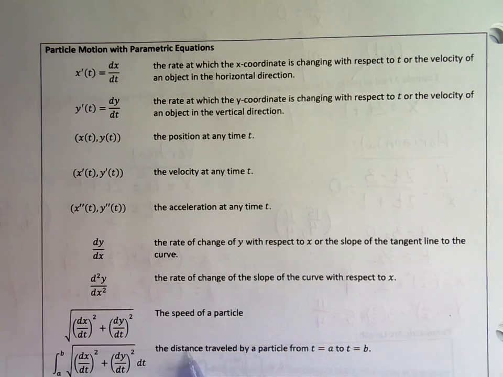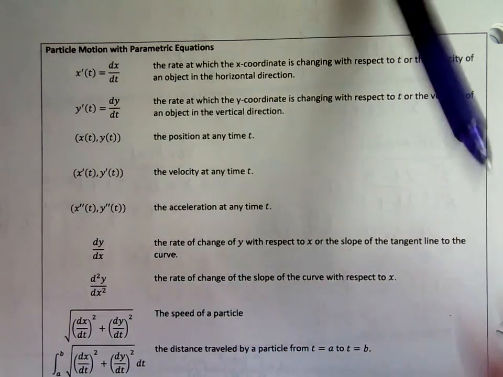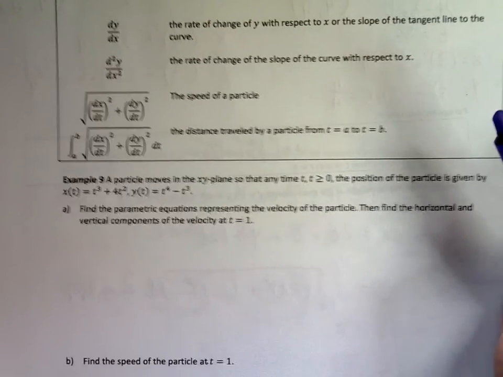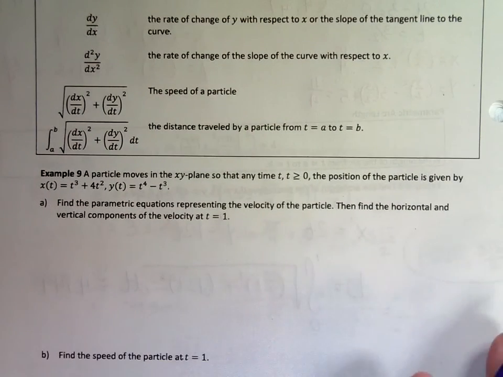All right, example number 9. I think this is the last one. It is, but it's got 4 parts. This is a classic AP exam type question because it's asking you all sorts of different things by just giving you 2 equations here for an x equation and a y equation. Let's see if we can handle it. It also kind of summarizes everything that we've been doing in this section.